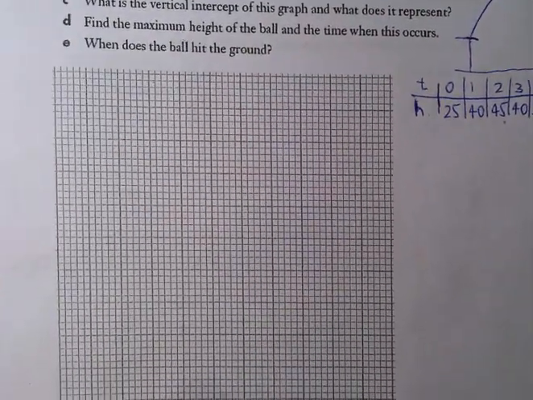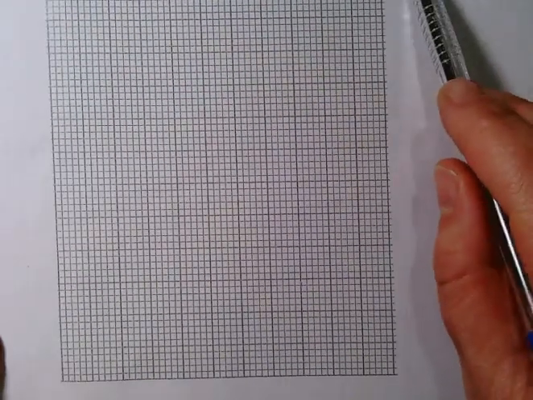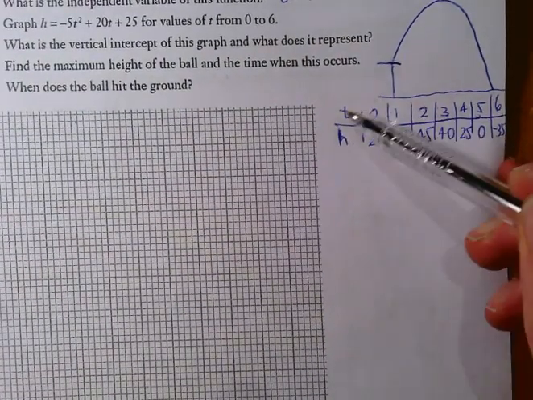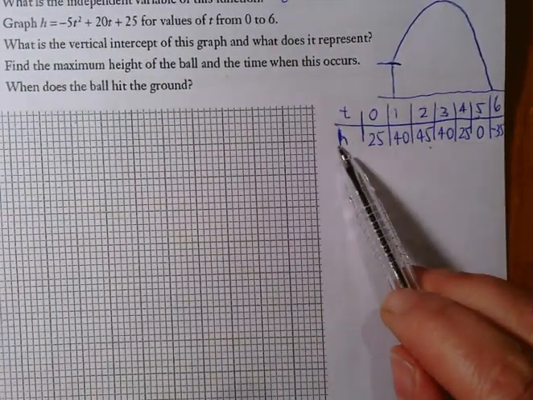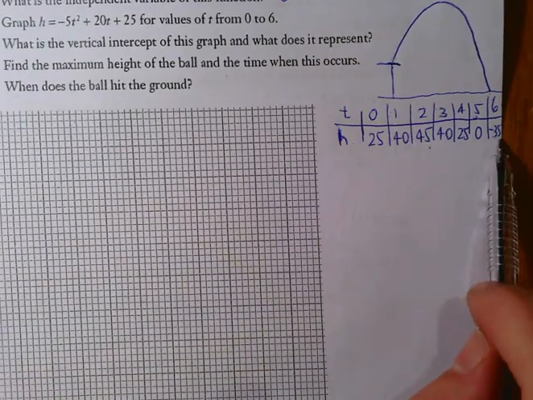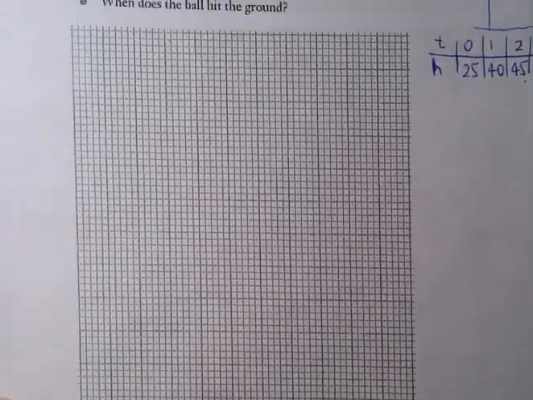Okay, so I'm just going to graph here. Now, what I'll do, remember this is like my x-axis, my y-axis. My y-axis has a maximum of 45 and a minimum of -35. I'm going to see what I can fit here.